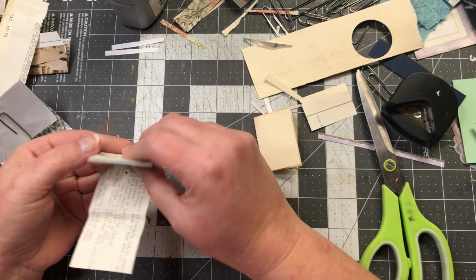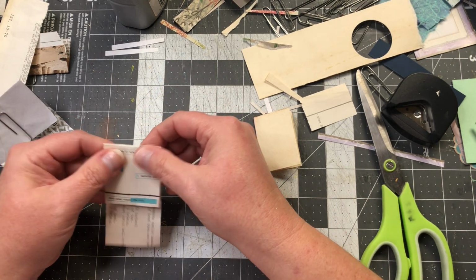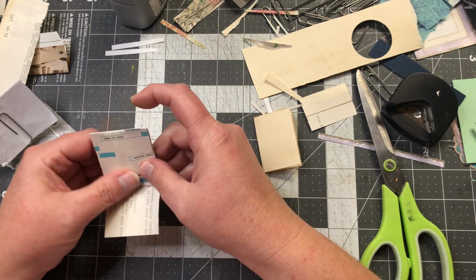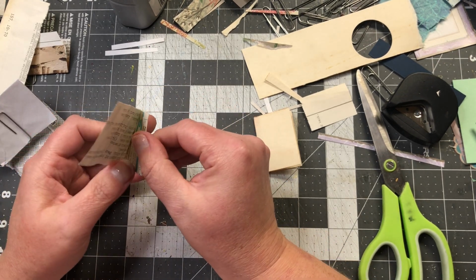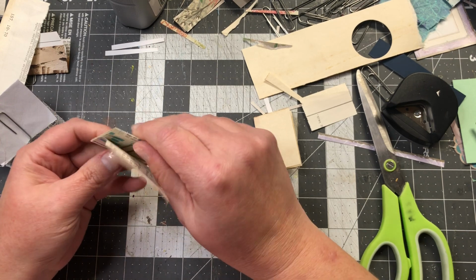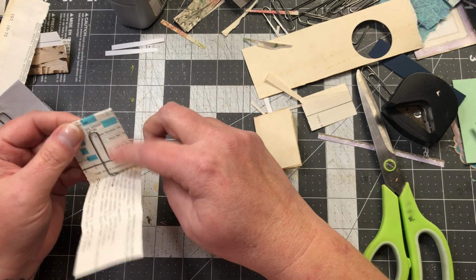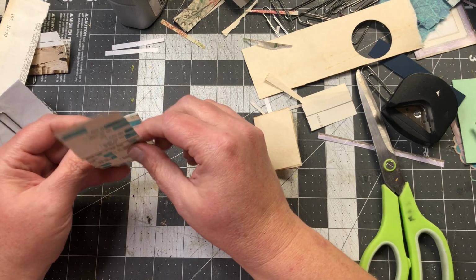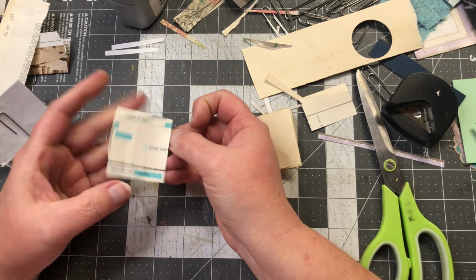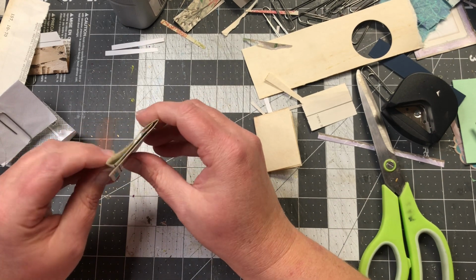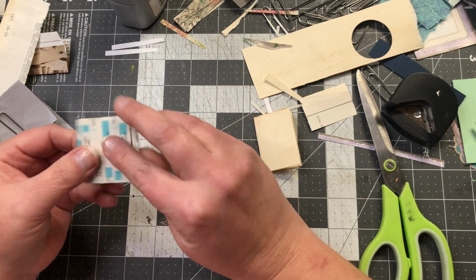And then we fold again. And so this guy should be glued. Nope. He can't be glued because if you glue it, then you won't open. So he tucks in here. He just tucks.